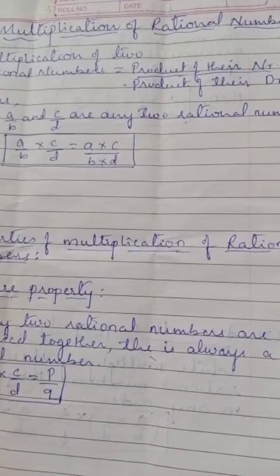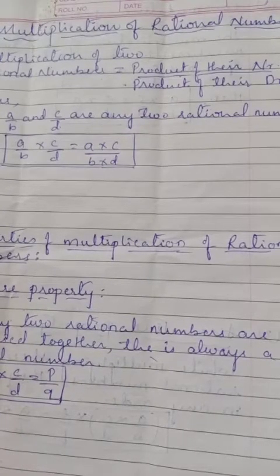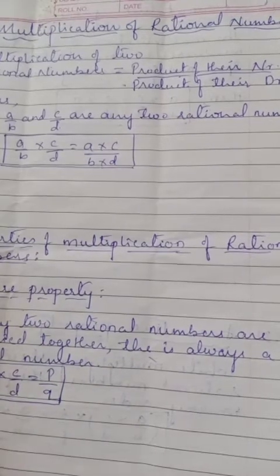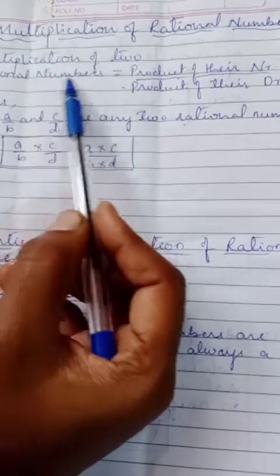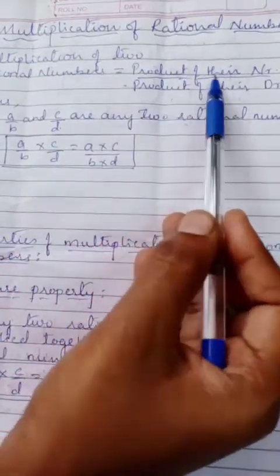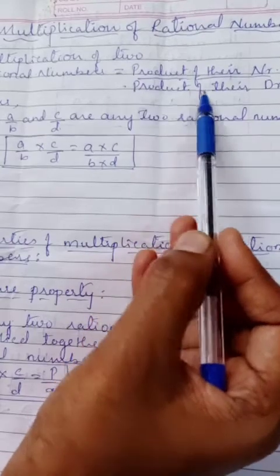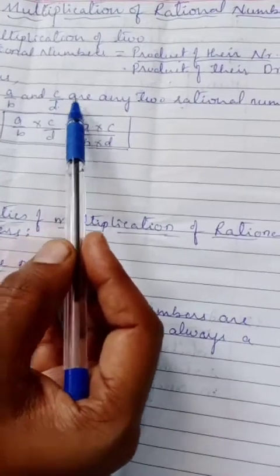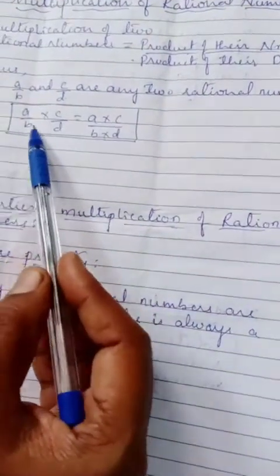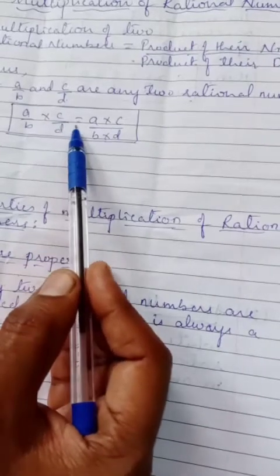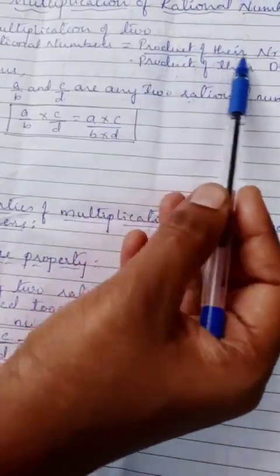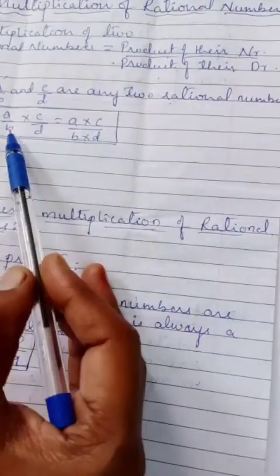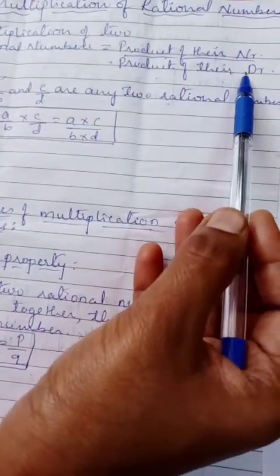Dear children, in the previous class we studied addition and subtraction of rational numbers. Today we'll study the multiplication of rational numbers. Multiplication of two rational numbers is equal to the product of their numerators divided by the product of their denominators. So, if a by b and c by d are any two rational numbers, then a by b into c by d is equal to a into c, the product of their numerators, divided by b into d, the product of their denominators.